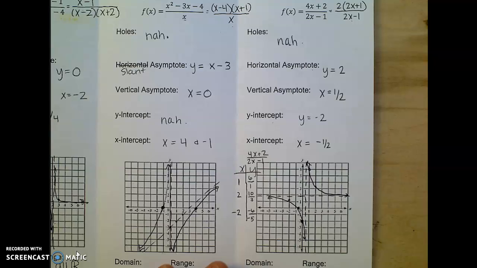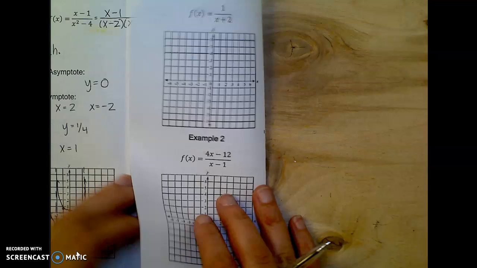Okay, I'll even do one more with you because I got time. I got nothing to do. Let's do another one. These are so fun.